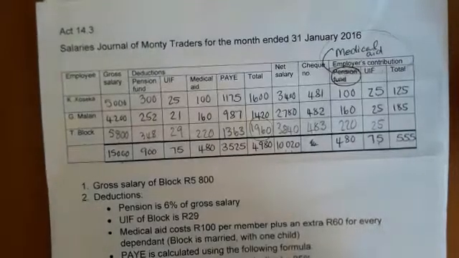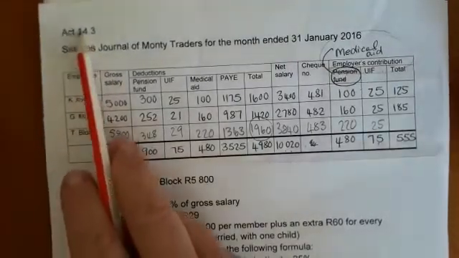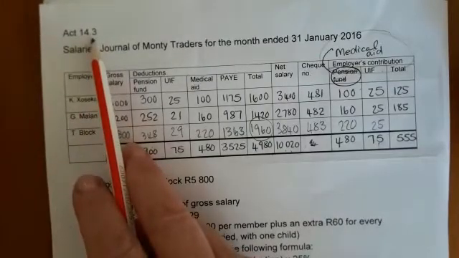Good morning, grade 10. I'm going to do with you the effect on the accounting equation. So we're just going to move back to exercise 14.7. I know this says 14.3, but 14.7 is based on this.